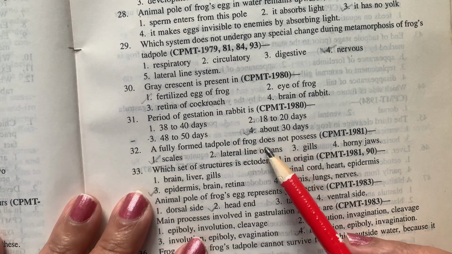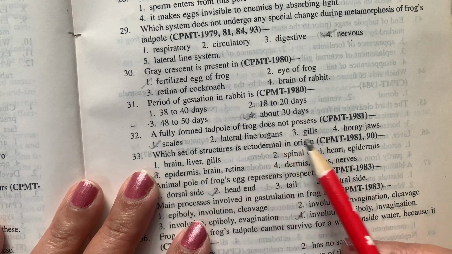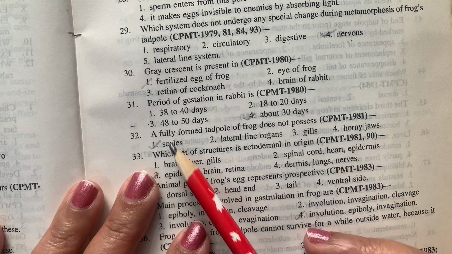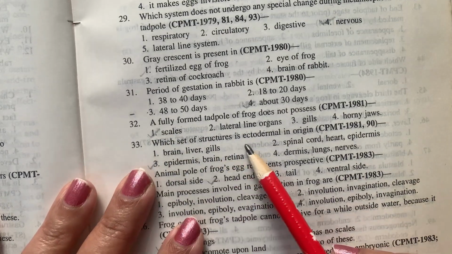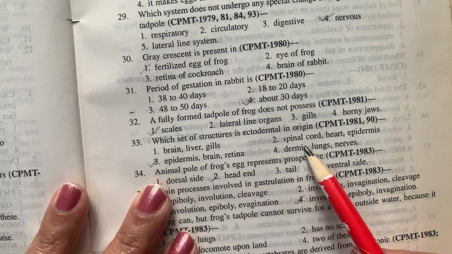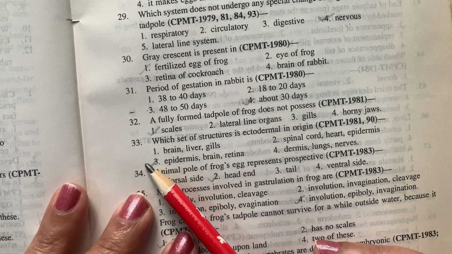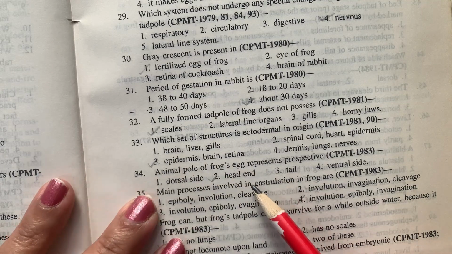It is about 30 days. A fully formed tadpole of frog does not possess scales, lateral line organ, gills, horny jaw. It is scales. Which set of structures is ectoderm in origin? Brain, liver, gills, spinal cord, heart, epidermis, brain, retina, dermis, lungs. It is epidermis, brain, and retina.